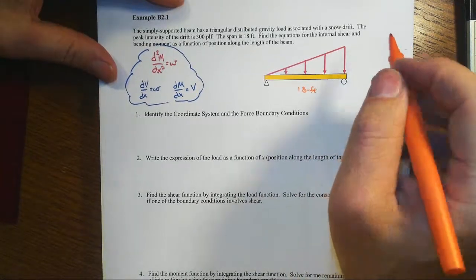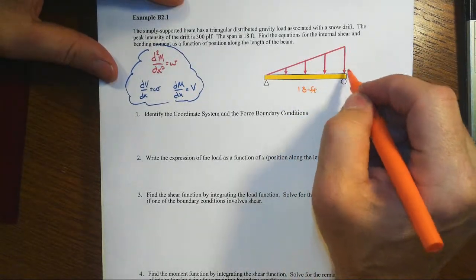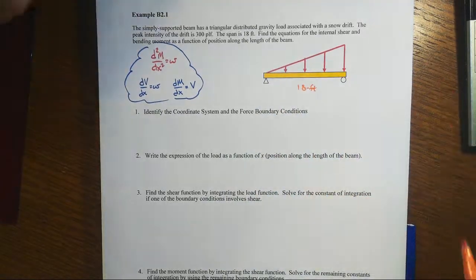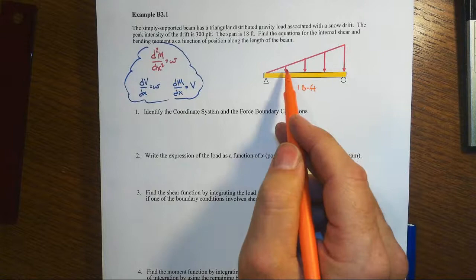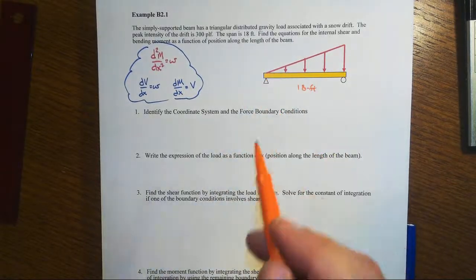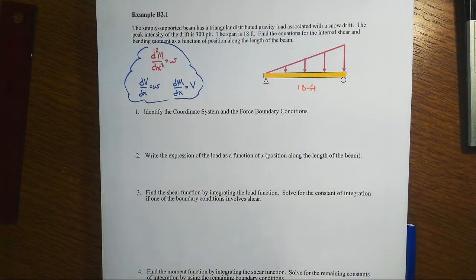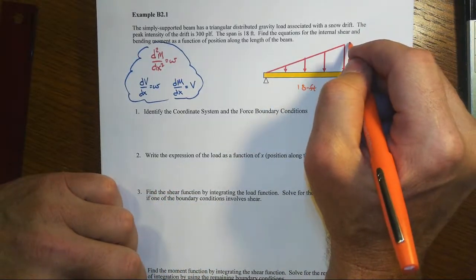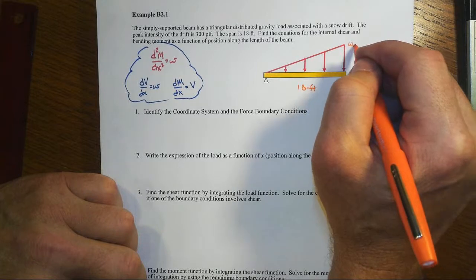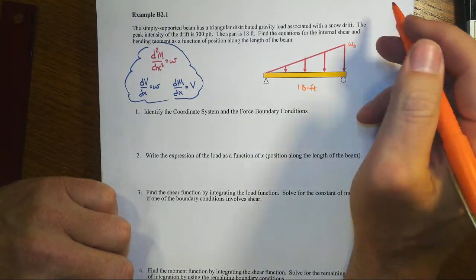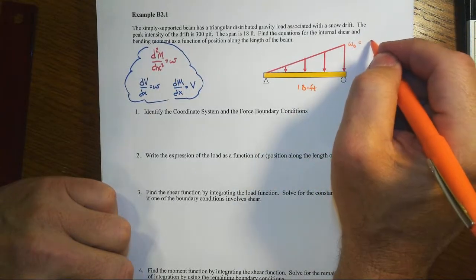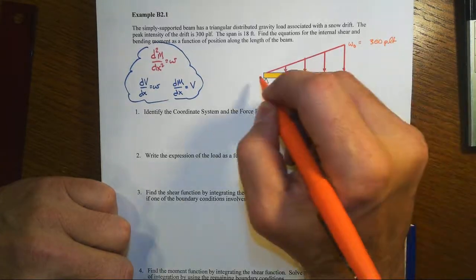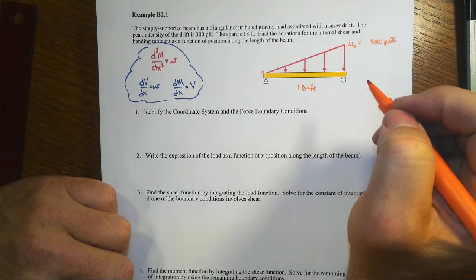Now this usually happens because this beam is right up next to some sort of wall where the snow can pile up like this, and it's not always the case that the base of this triangular load would be all the way out here to where the end of the beam is at. It's a little bit academic to do it that way, but I wanted to do it that way. All right? So we've got a peak intensity out here that is 300 pounds per foot. That's the intensity, and 0 out here at the far left.